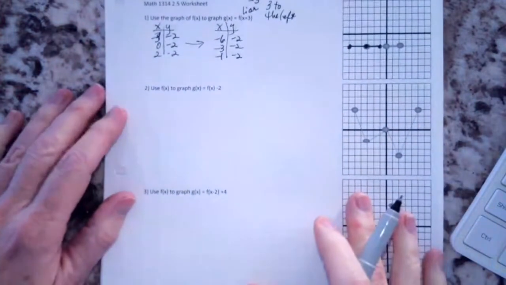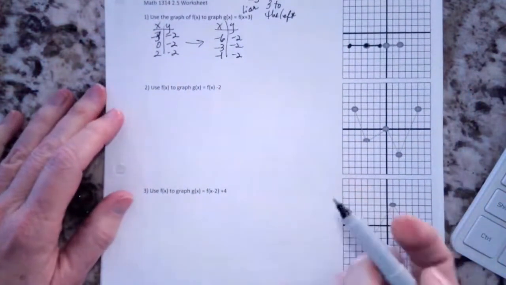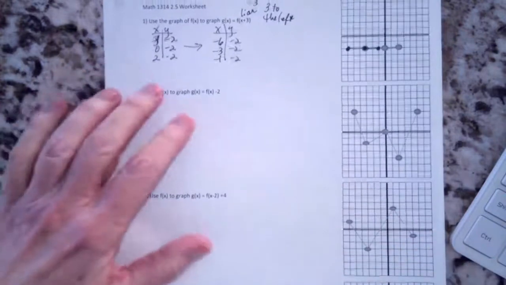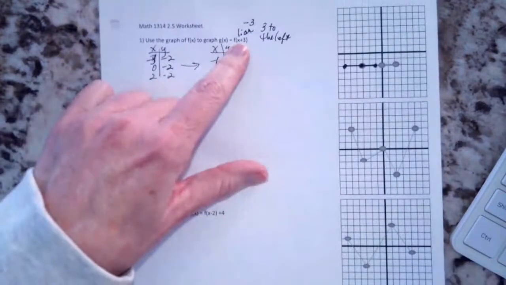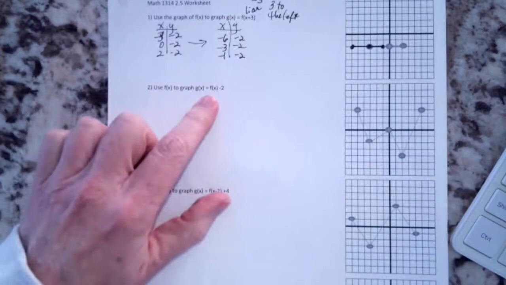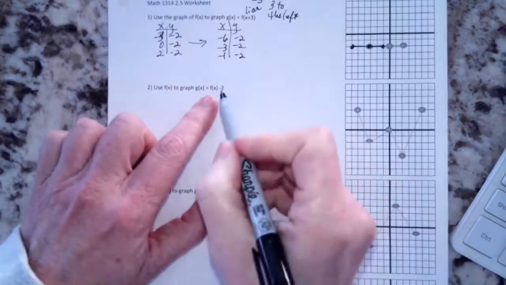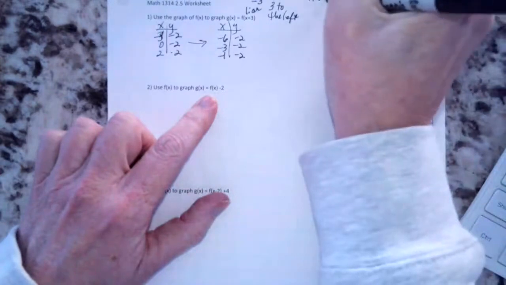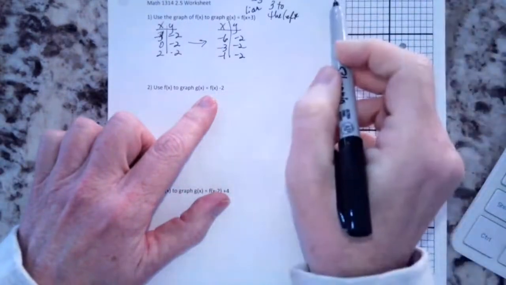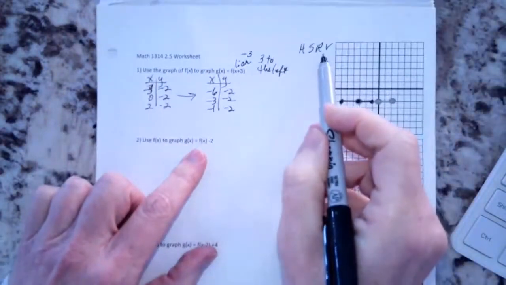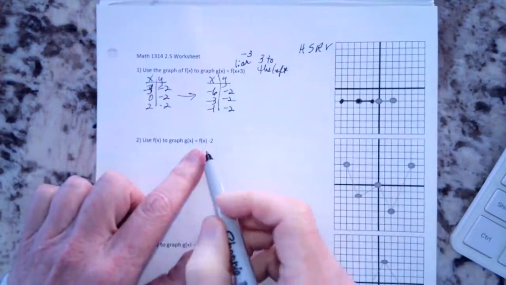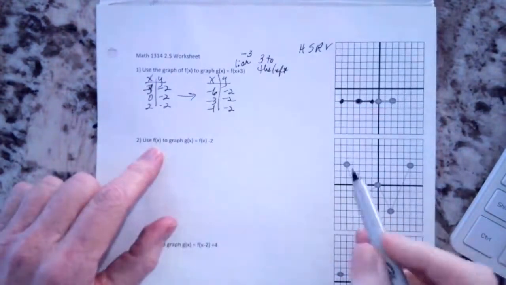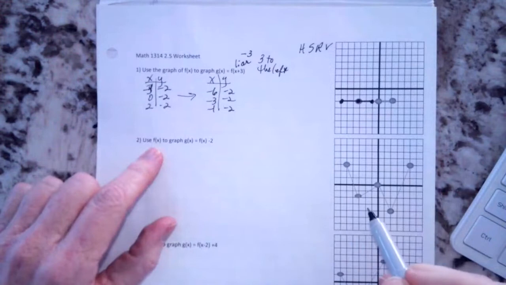Okay, let's look at another way of looking at this. In the last one, this was the h, that was the horizontal shift. This is going to be a shift on the vertical. We're going to do the vertical shift on this one. So this is f of x, this set of 5 points.